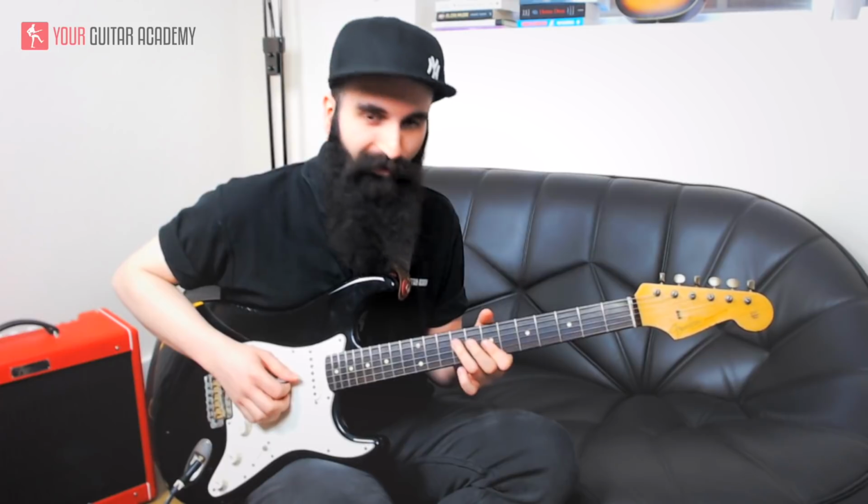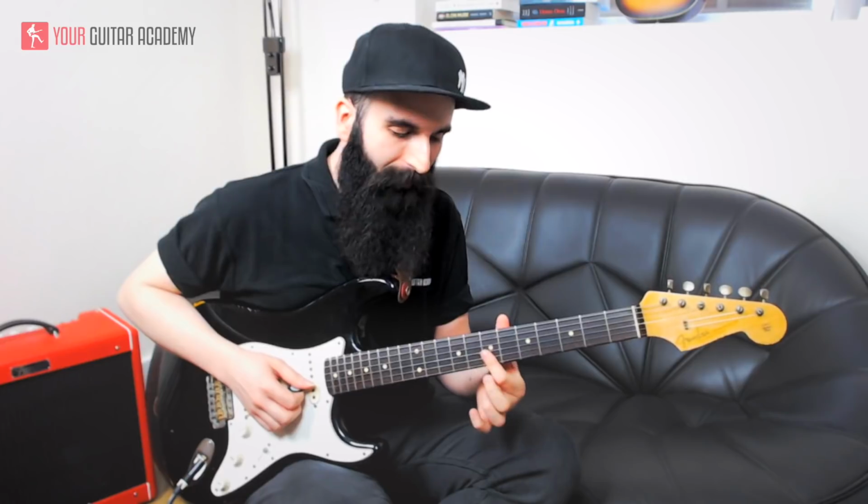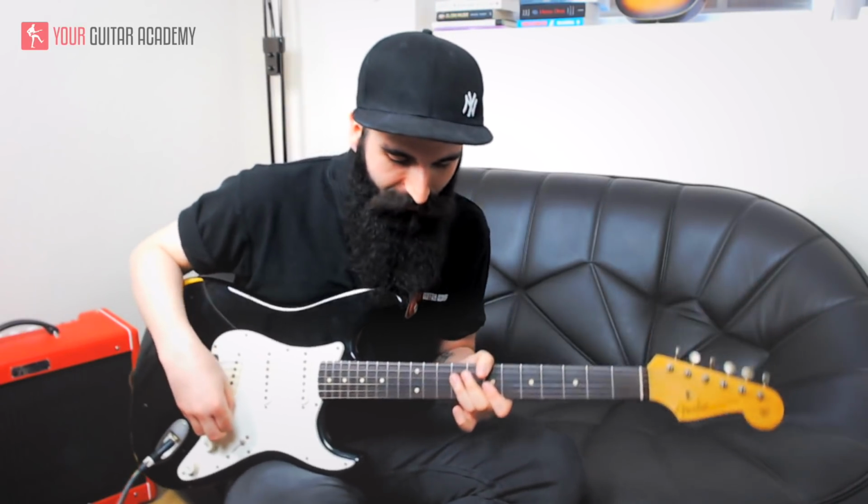And the second time, a full downstroke on the B minor triad, 9th fret of the D string, and then mini bar on the 7th frets of the G, B, and E strings, like this. That's what happens. Okay, that's a little extra.